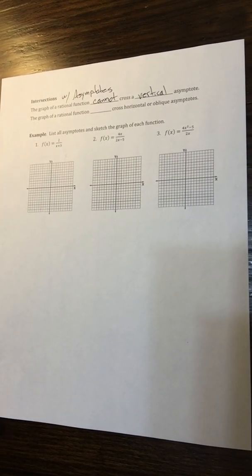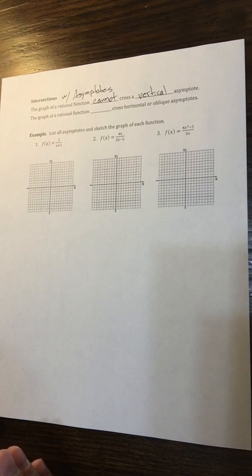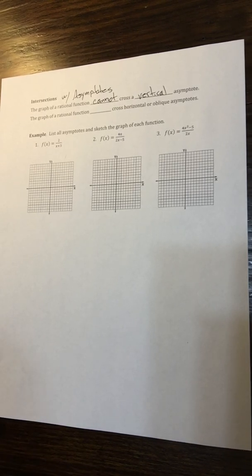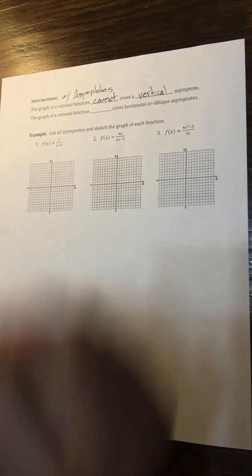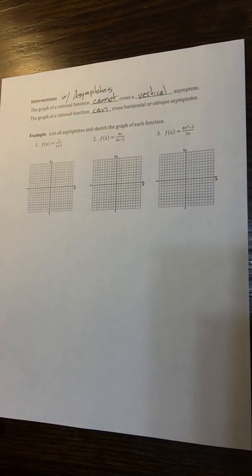You're not allowed to put that x in. You can't get a 0 in the denominator. There's no y value that's possible. So for that reason, the graph can't cross, can't do it. Now this is what's weird. The graph of a rational function can cross a horizontal or oblique asymptote.